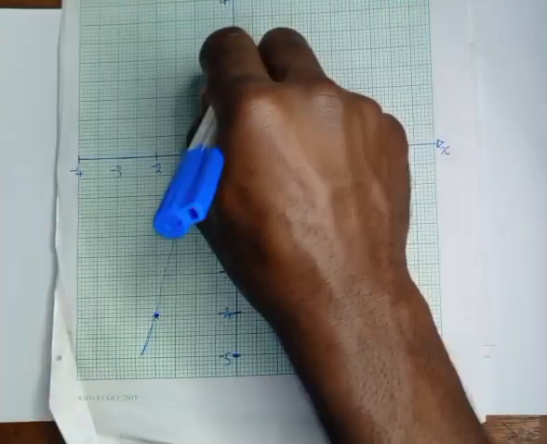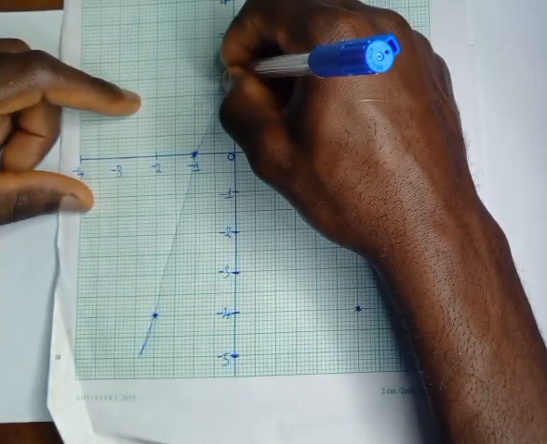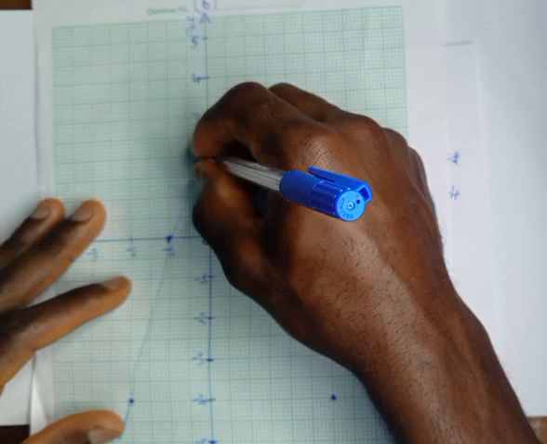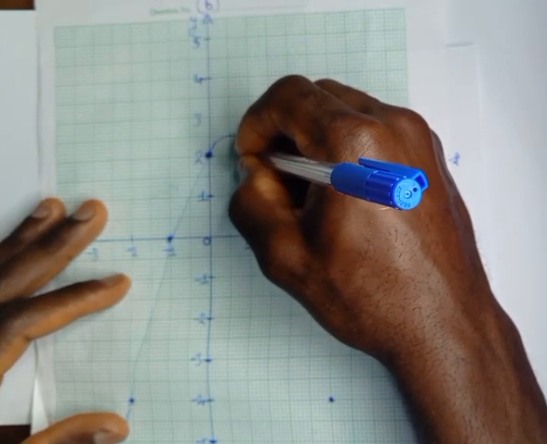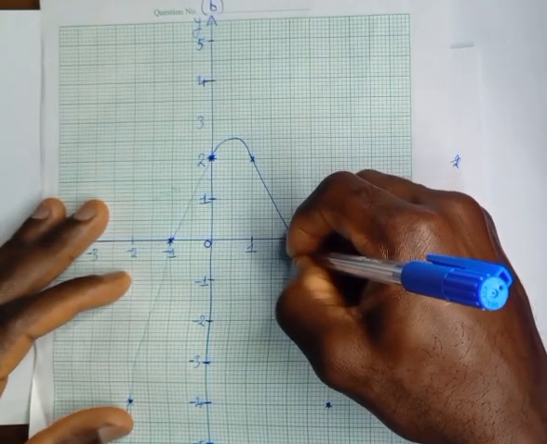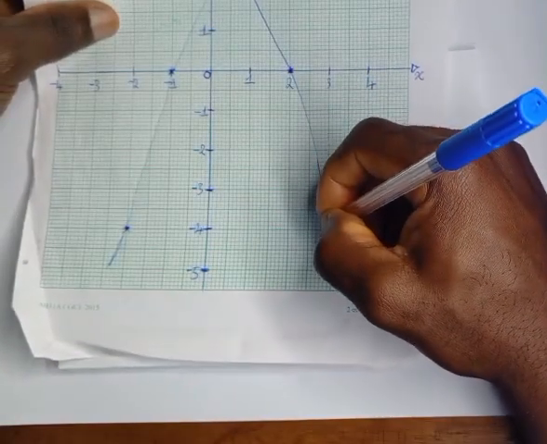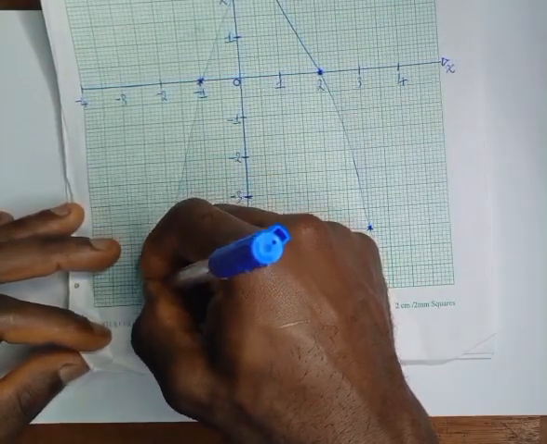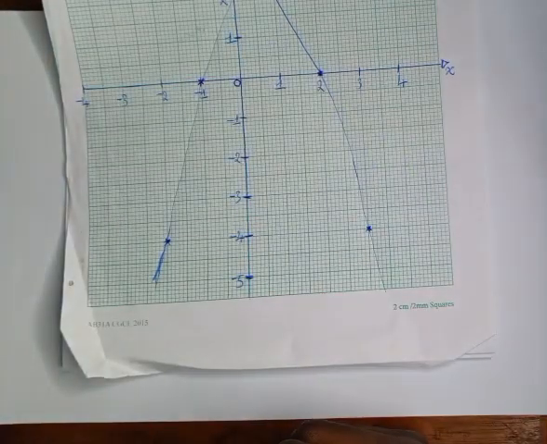You see that at this point, you cannot just go directly like this. You must go up, then you come down. It goes up. Let me arrange my graph. You see, it goes up, then comes down as such. It falls back, it falls, falls, falls. So you will have something as such. Though mine is not really that smooth, this is how the curve looks like.